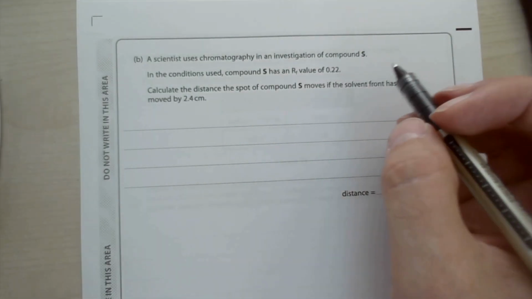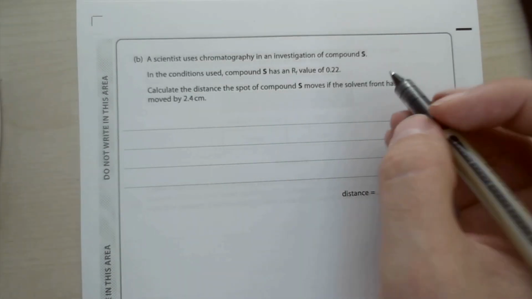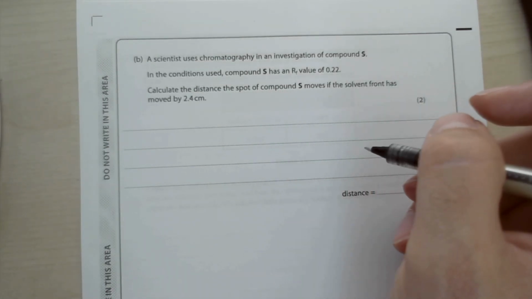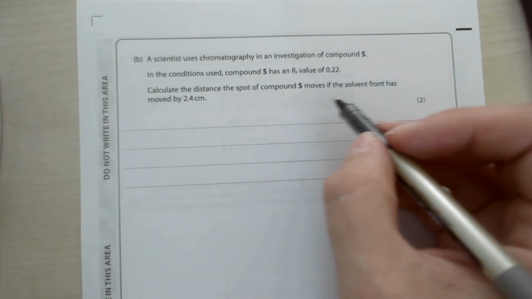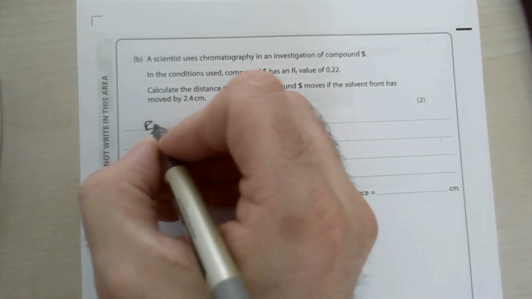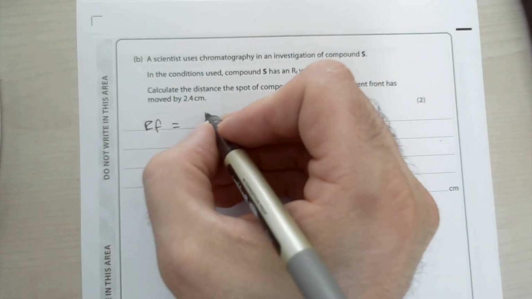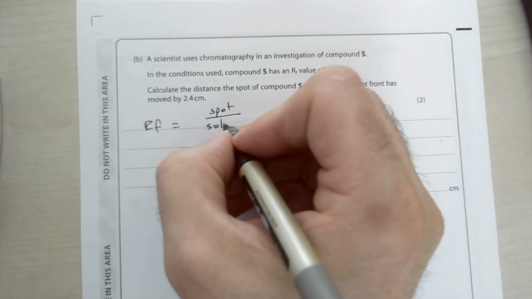And then we've got some chromatography here. We have been told that compound S has got an RF value of 0.22. You had to calculate the distance moved by the spot if the solvent front has moved by 2.4 centimetres. So remember, RF equals the distance moved by the spot divided by the distance moved by the solvent.